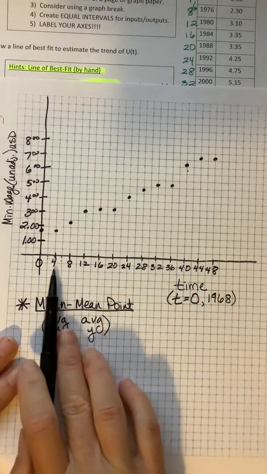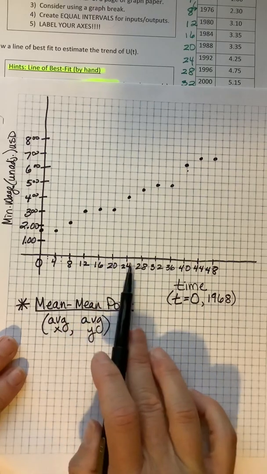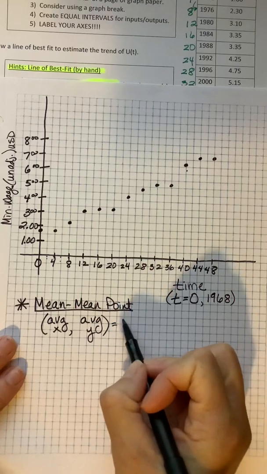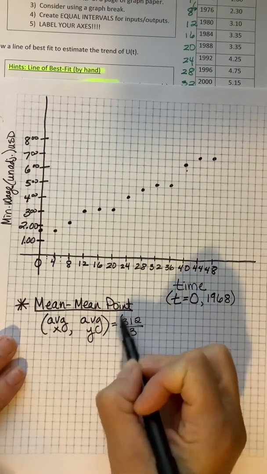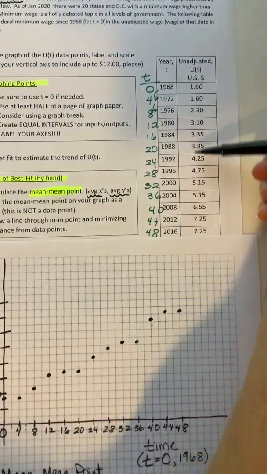If I were to add up all of the x values, 4, 8, 12, 16, 20, 24, add all those up, the total actually ends up being 312. I divide it by 13 total data points. There were 13 data points that I was given.